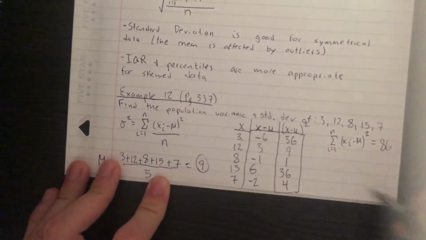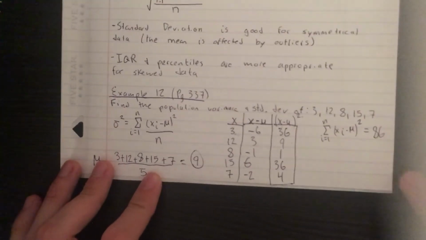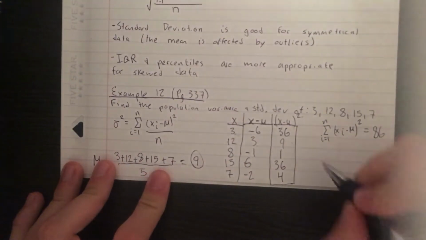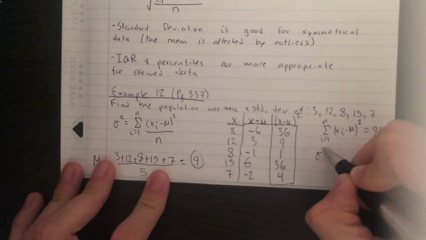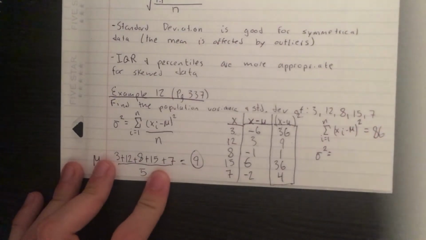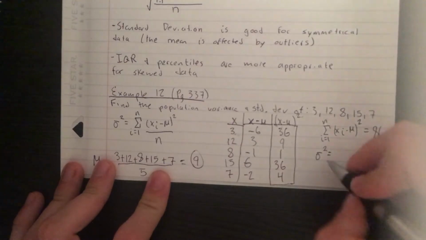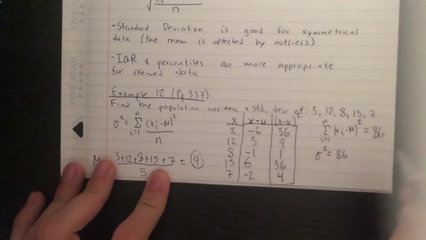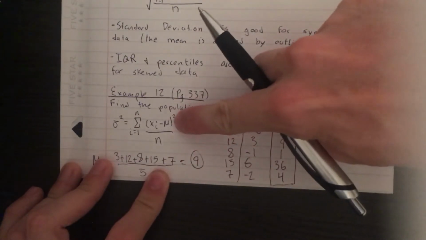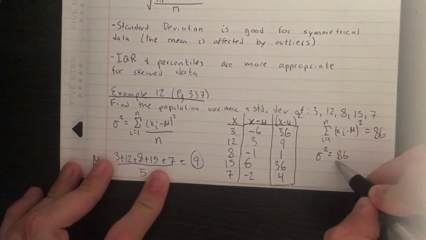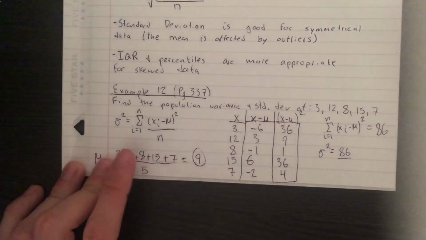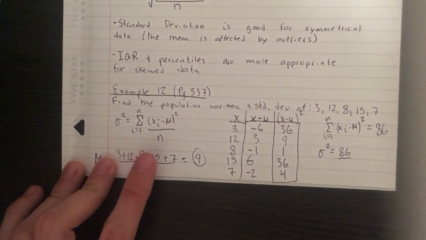That's the value if you add up all of that. And so the population variance is going to be equal to 86, which is this summation symbol up here, divided by n, which is the amount of terms that we have.